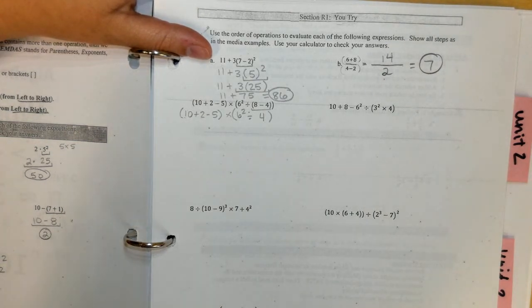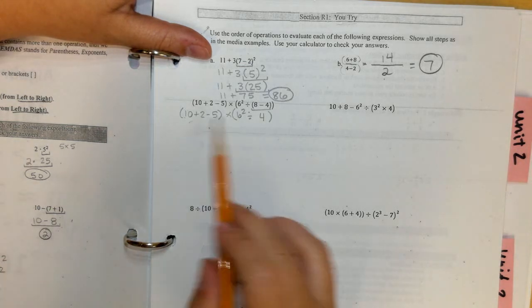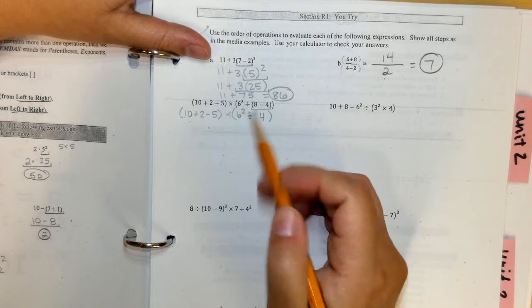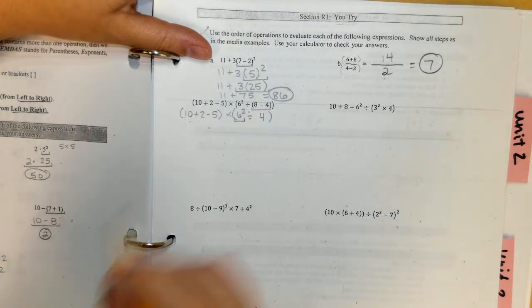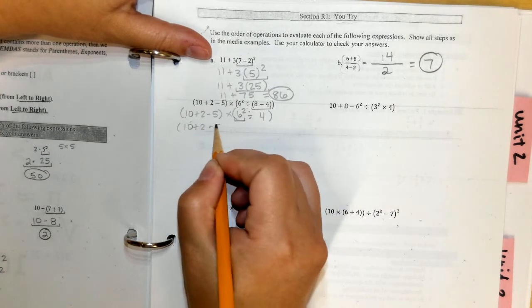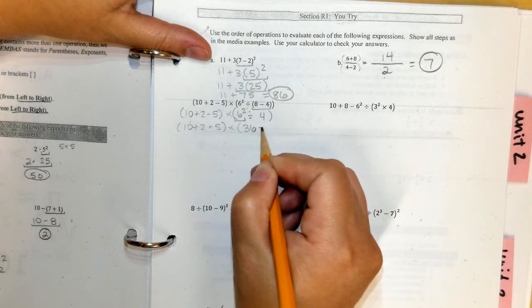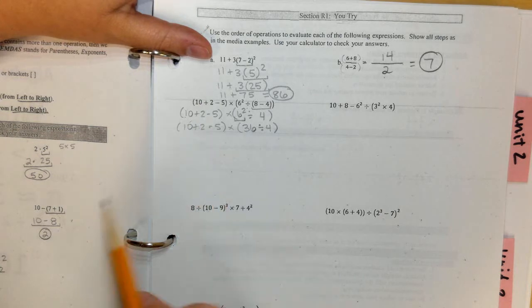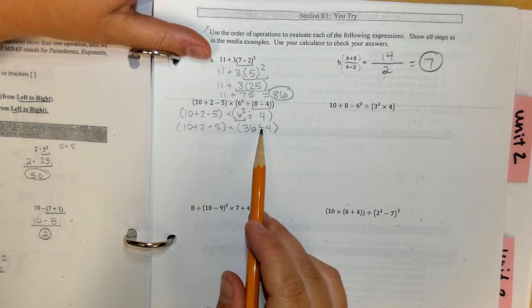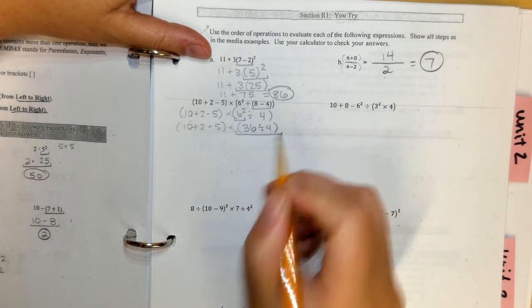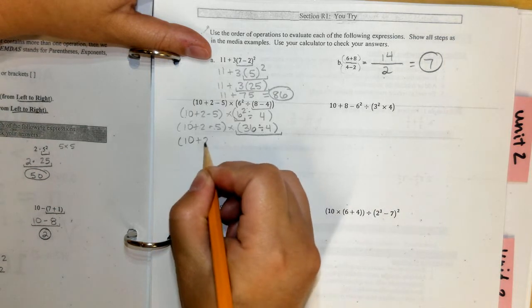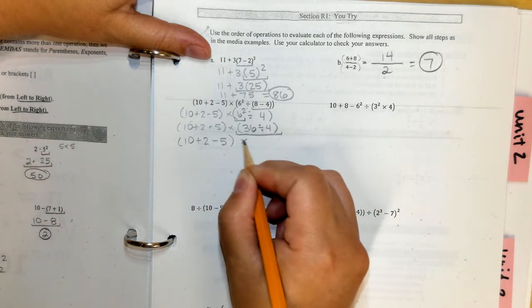Now both of these only have one set of parentheses, so we're going to start with the parentheses that has the highest order of operation, which would be this exponent here. So I'm going to do this 6 squared first. So I have 10 plus 2 minus 5 times 36 divided by 4. Okay? We have addition and subtraction, and we have division. Division has to come first. So we're going to do 36 divided by 4, all right, which is 9. So I have 10 plus 2 minus 5 times 9.